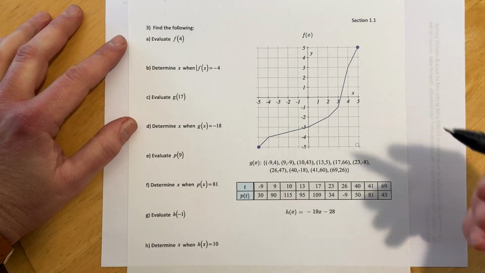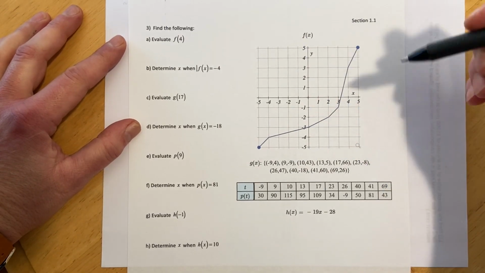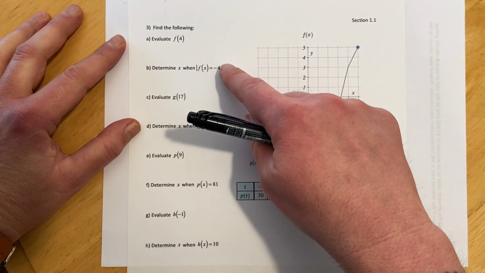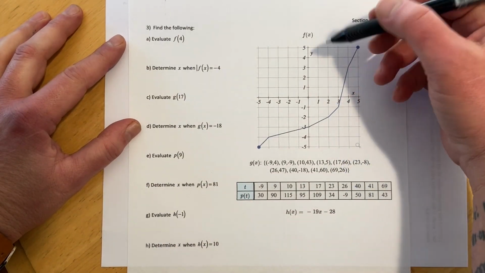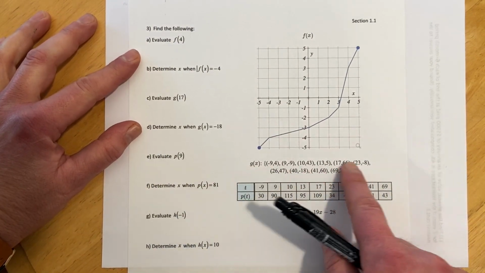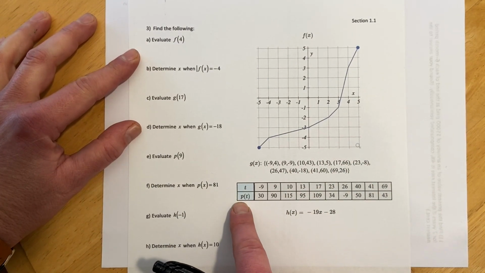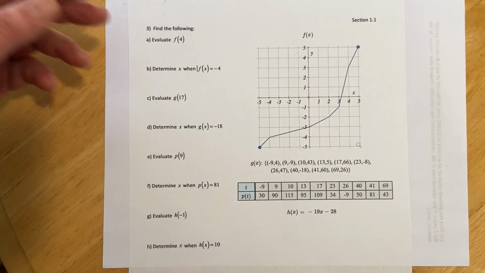So this problem is actually 4 examples in one, and this is how it will look on the homework. For this first one we're talking f, and then it'll be g, p, and then h. The graph is representing f of x, g is this ordered pair here, p is the table, and h is this function, is how that all lines out.